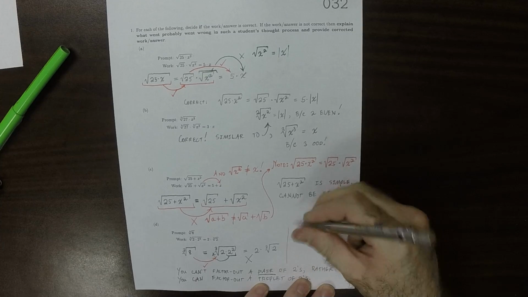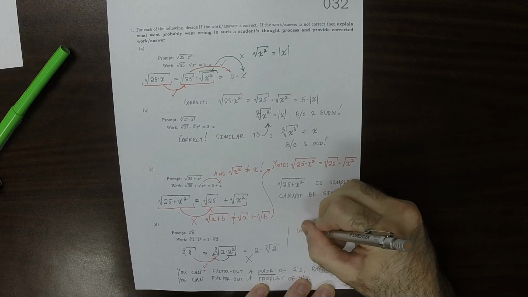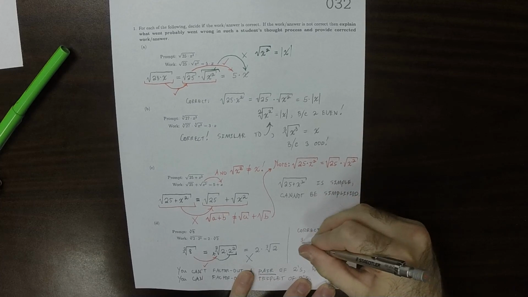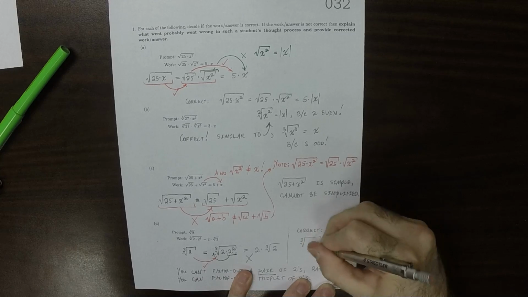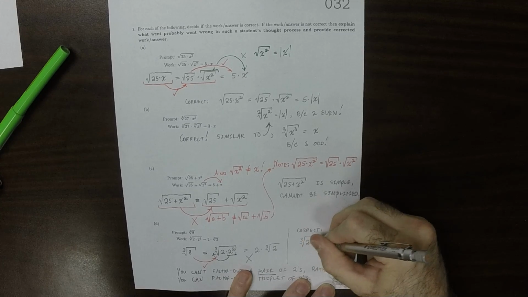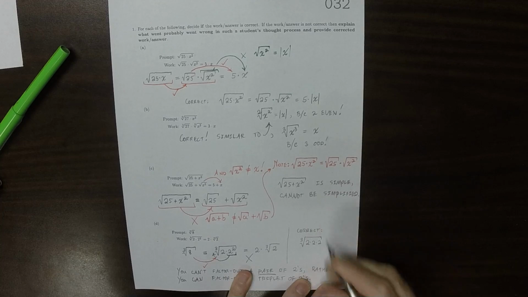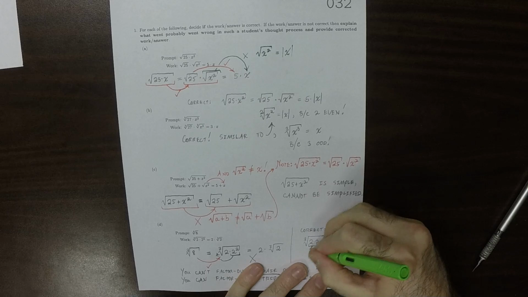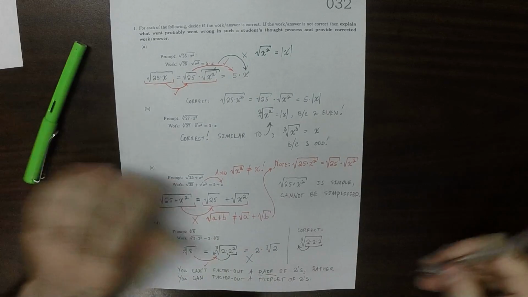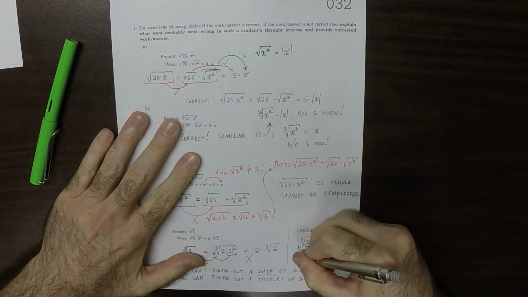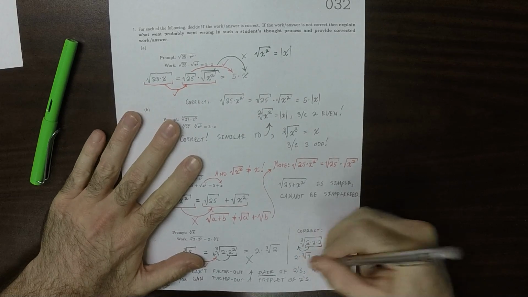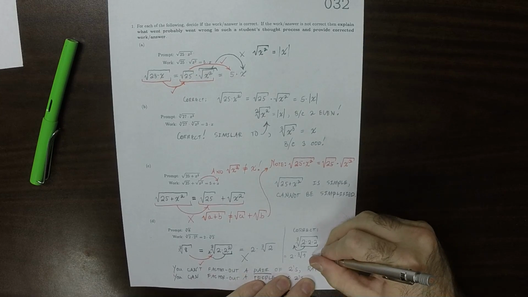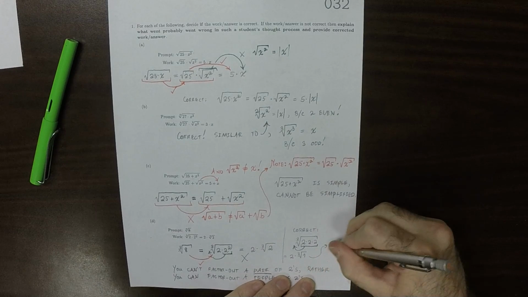So corrected work would be something like, you could say this is 2, 2, 2, like that. So we've got a triple of 2's there, and all of them can come out, leaving 2 multiplied by the cube root of just 1 there, and the cube root of 1 is 1. So just the answer is 2.